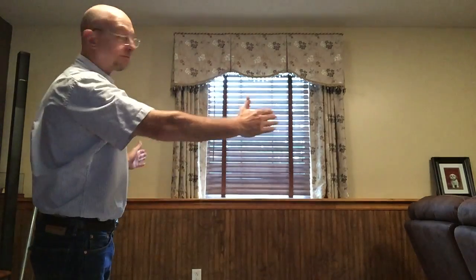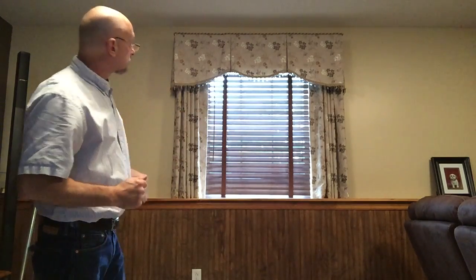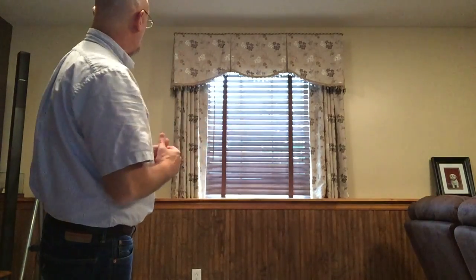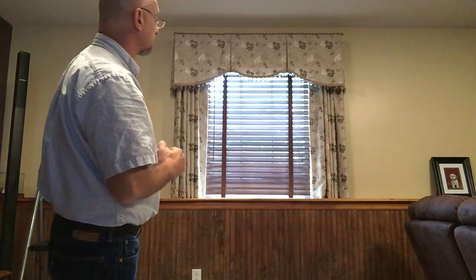So there you have it. Now the window looks wider, it looks taller, the room looks bigger because of it. Somebody comes in, they see this beautiful window treatment, and it gives your room a whole different perspective.